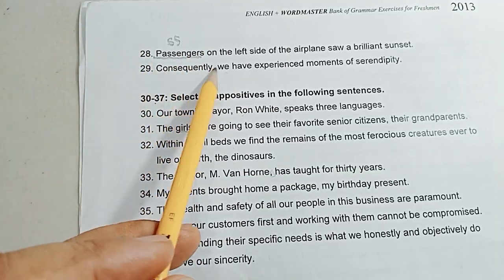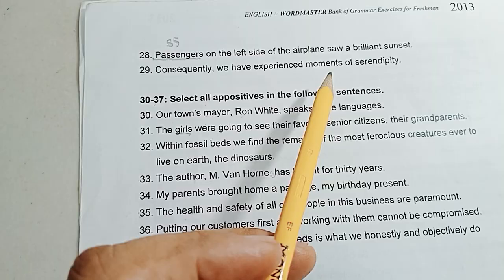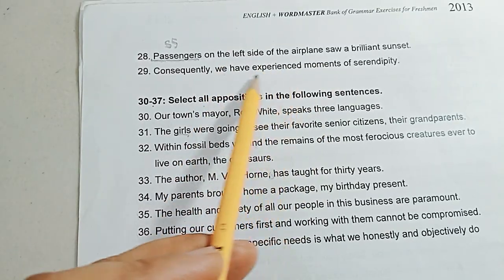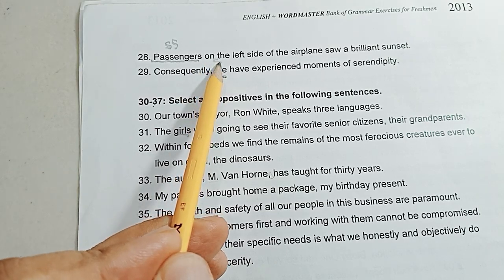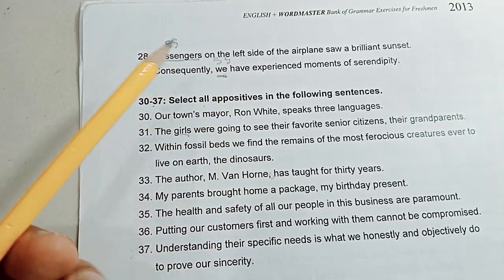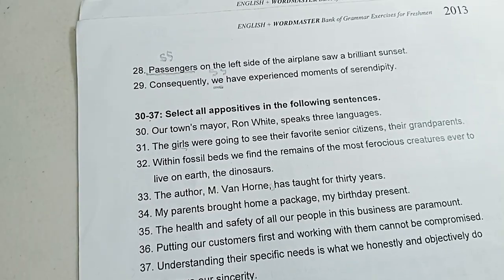All right. Consequently, we have experienced moments of serendipity. Your verb is have experienced. This is your simple subject. Yep, very good.